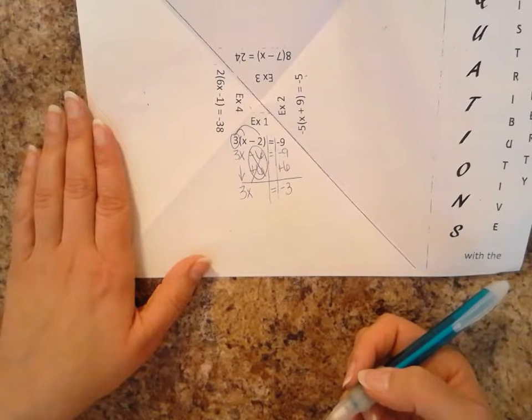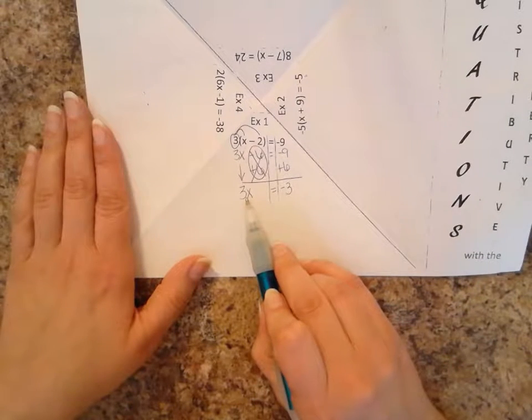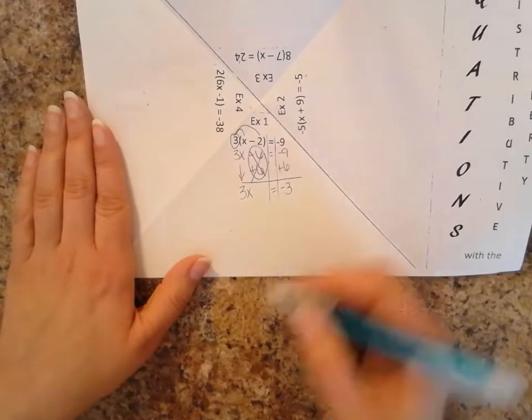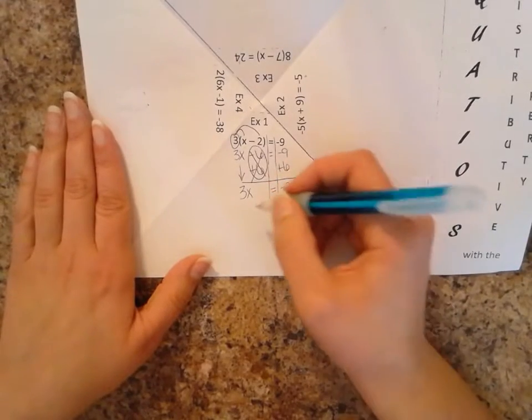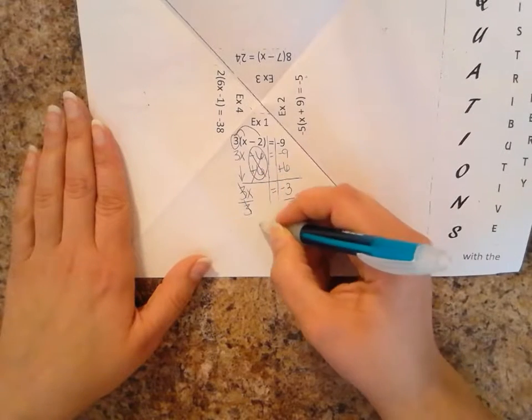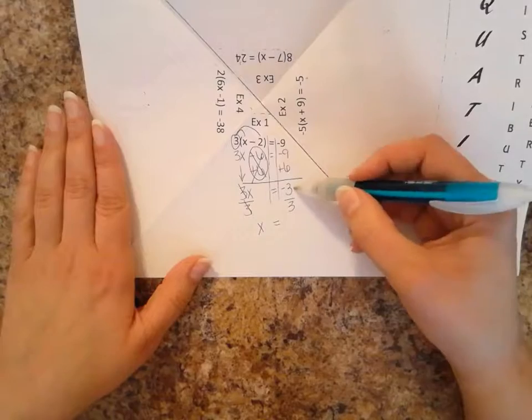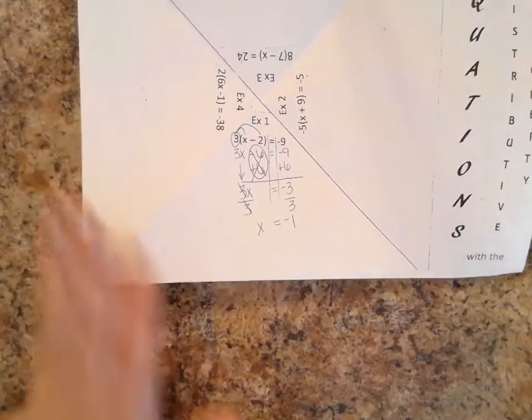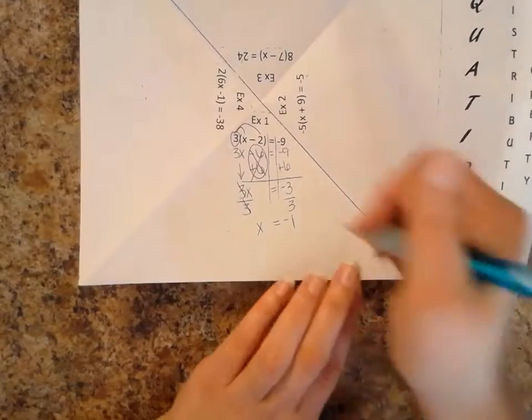Last but not least, we have to use the inverse of 3 times to isolate the variable. The opposite of 3 times is divided by 3. 3 over 3 is going to leave us with x. Negative 3 over 3 leaves us with negative 1. And we can go ahead and we can check.